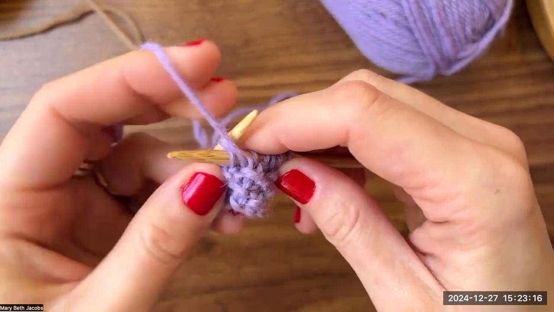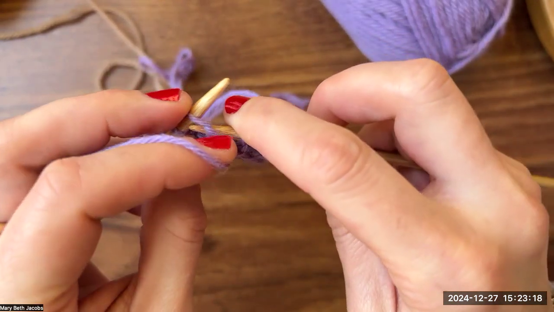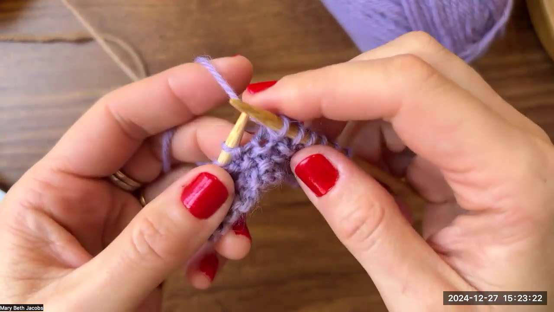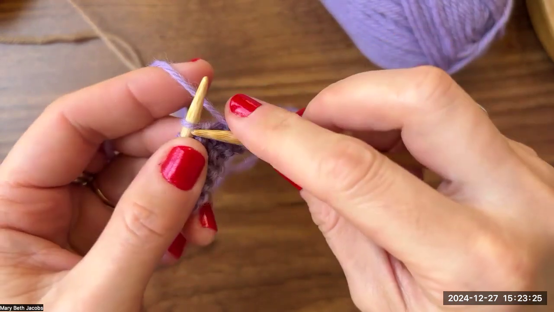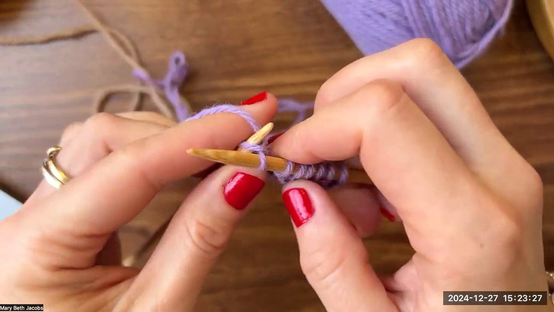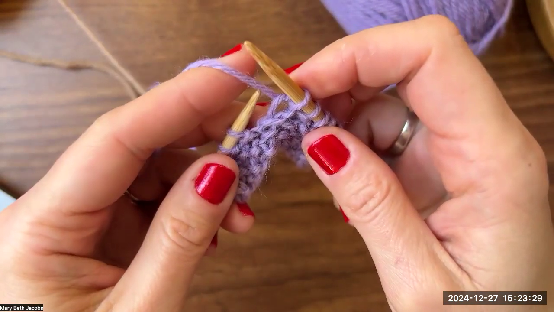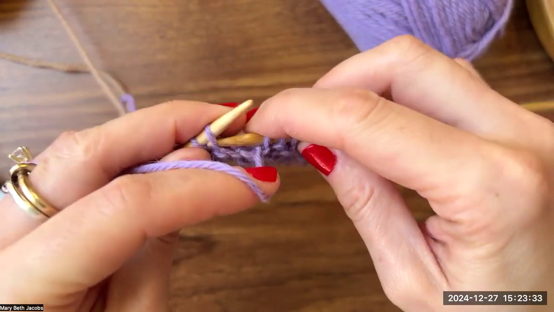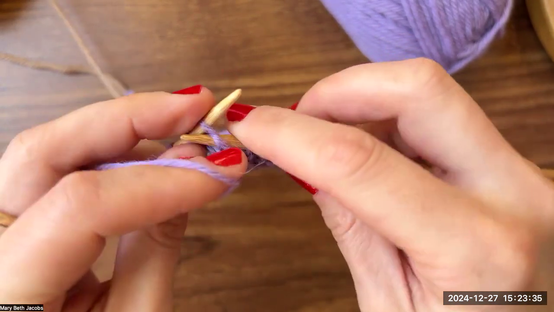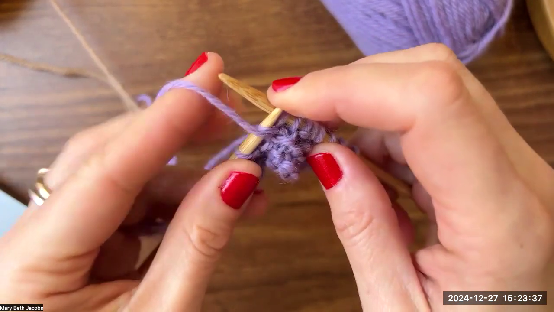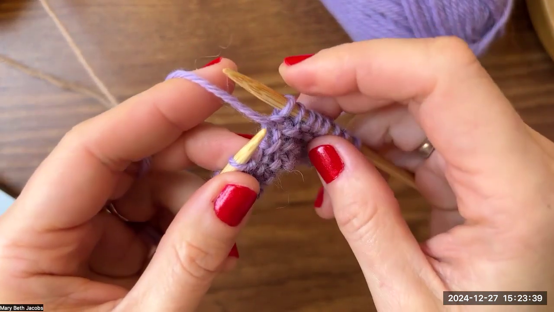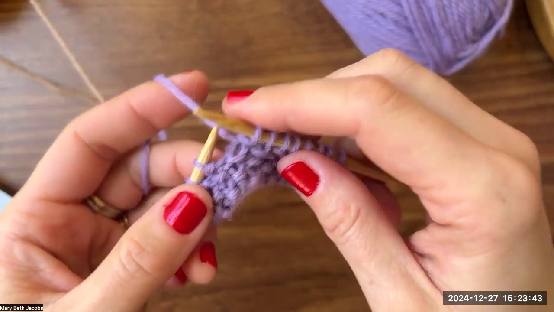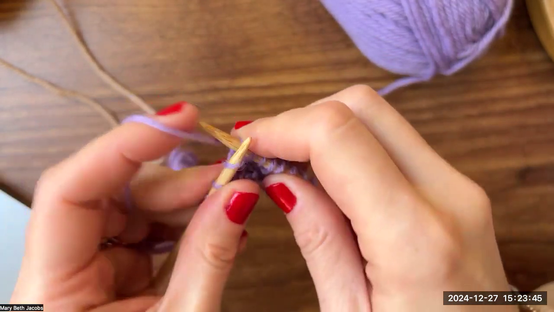I'm going to purl my next stitch. I'm going to snug my yarn toward the back. And I'm going to knit. My working yarn's to the back, but I need to purl that guy. So let me bring it forward, and I'm going to purl. I'm going to snug my yarn and bring it under the needle to the back and knit.